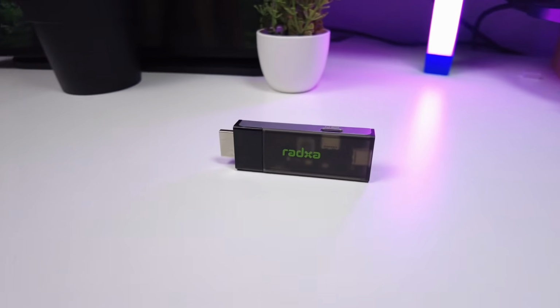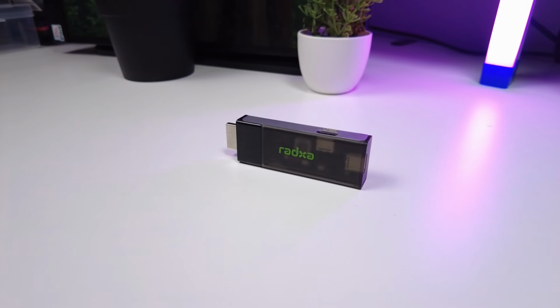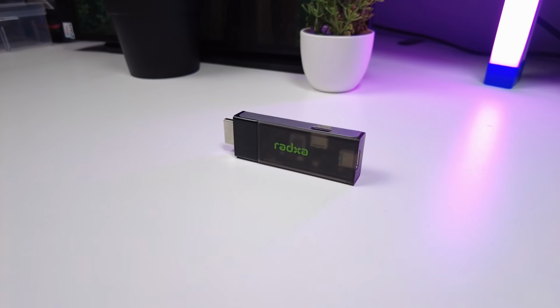Now, this device costs about $45, which is a pre-sale price that I have found out from the Radxa team. However, the final price will be available once this device goes on sale.